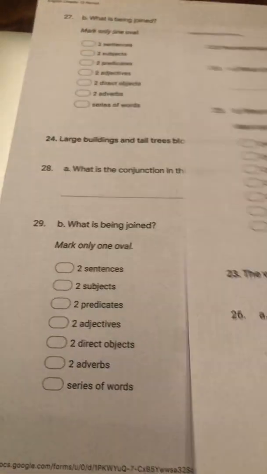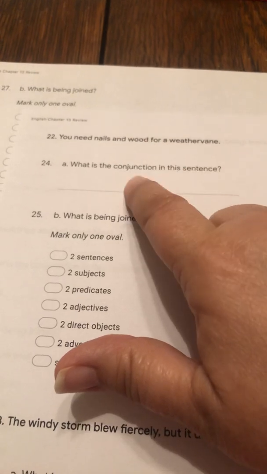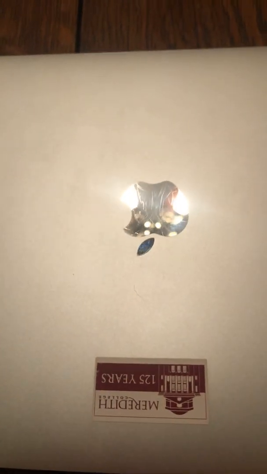And it's the same thing. Write the sentence on a piece of notebook paper, label it, find the sentence pattern, write down what the conjunction is, tell what's being joined, and then it goes on and you have a couple more. And that is the end of the review.